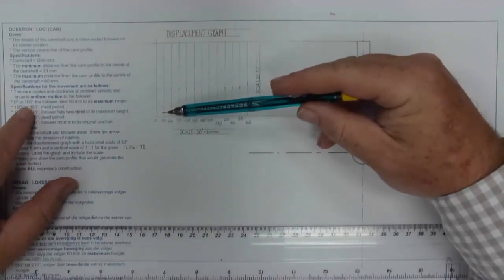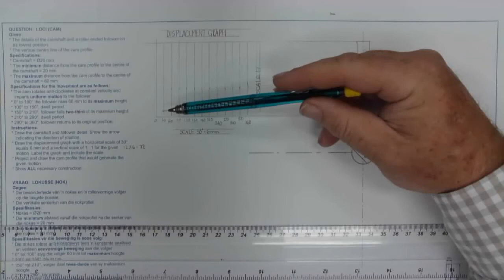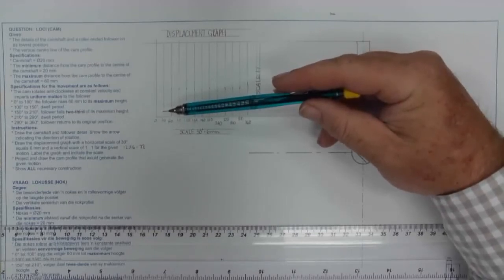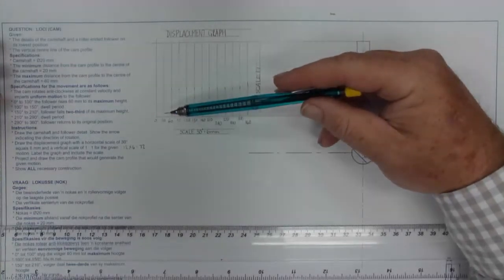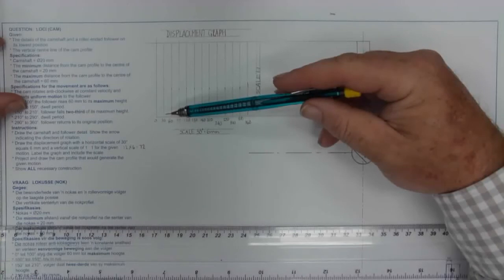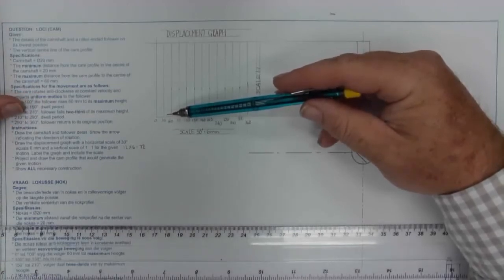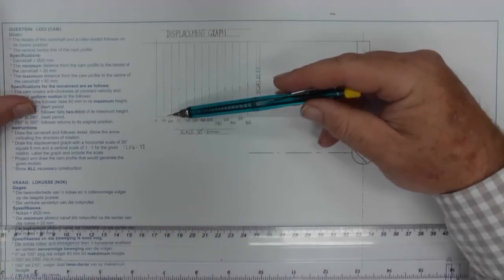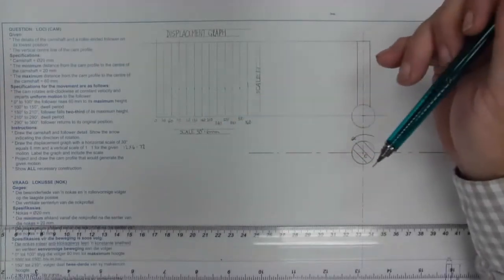So it says uniform motion from 0 to 100 degrees. The follower rises 60 to its maximum height. From 100 to 150 there's a dwell period. From 150 to 210 the follower drops 2/3 of its maximum height. 210 to 290 a dwell, 290 to 360 goes back to its original position.